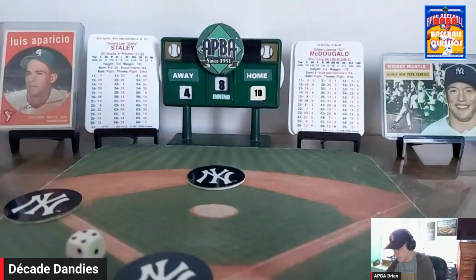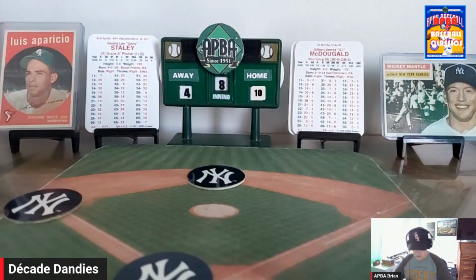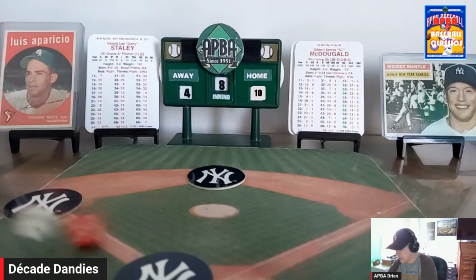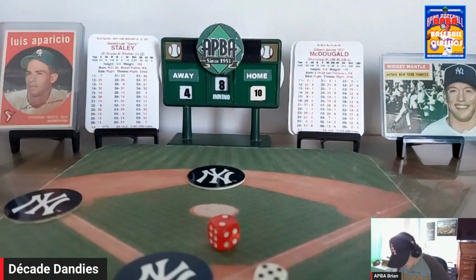And Gil McDougall up to bat. White Sox will play the infield tight. Why not? They're already way behind. They don't want any more runs to score. Staley peers in for the sign. There's the stretch and the pitch. 2-5 is an 8.